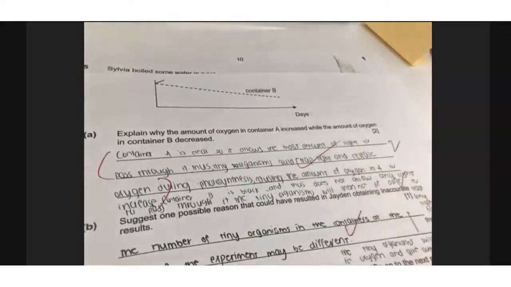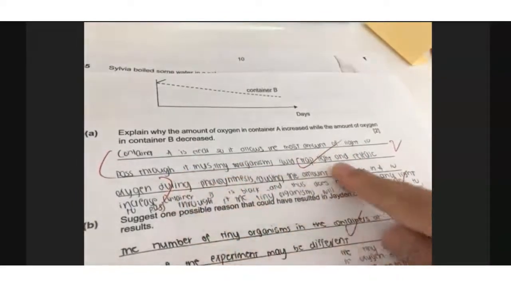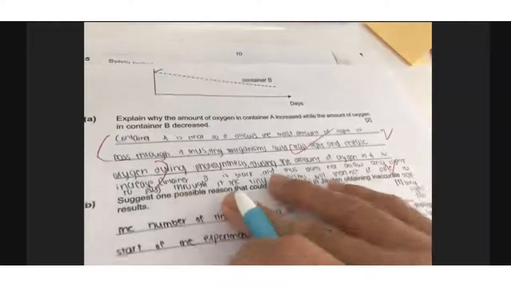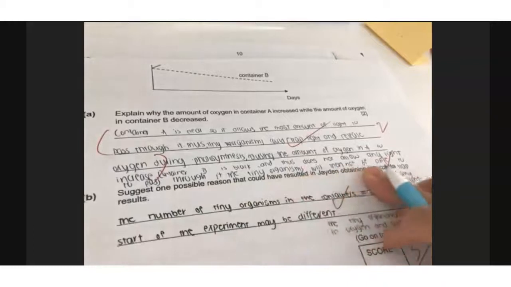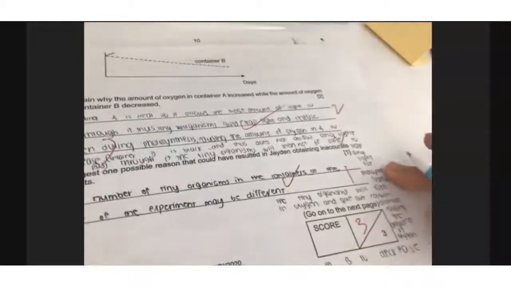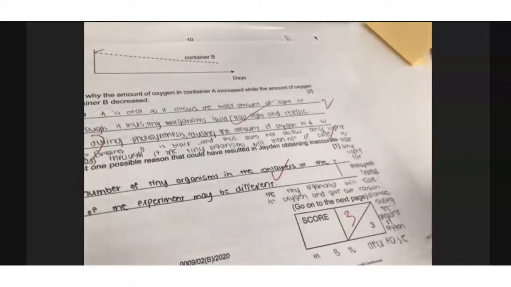Now, let's try to understand how to answer the question. Explain why the amount of oxygen in container A increased while the amount of oxygen in B decreased. Well, I just explained it. A is clear, so it lets light enter. So the organism could trap light and release oxygen during photosynthesis. Very good, 1 mark, causing the amount of oxygen to increase. Now B is black, thus doesn't allow any light to pass through, and the tiny organism cannot trap any light for photosynthesis. Instead, the tiny organisms just take in oxygen and give out carbon dioxide, causing the amount of oxygen to decrease. Very lengthy, but very detailed, very clear and very correct.